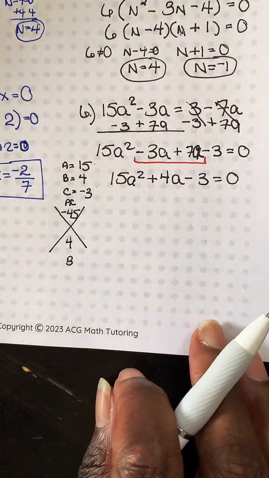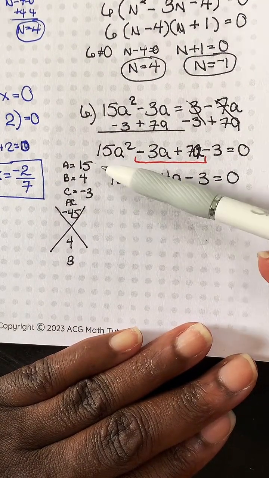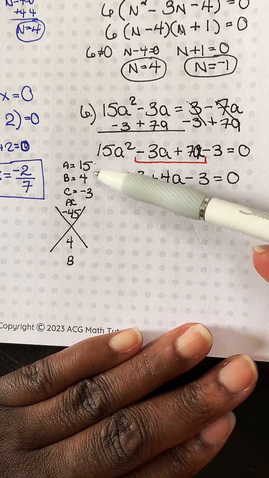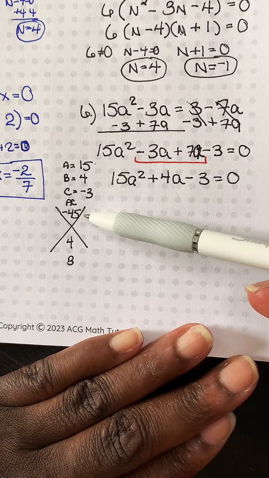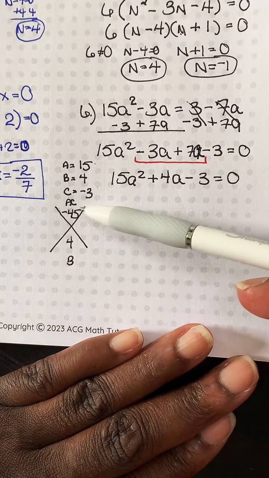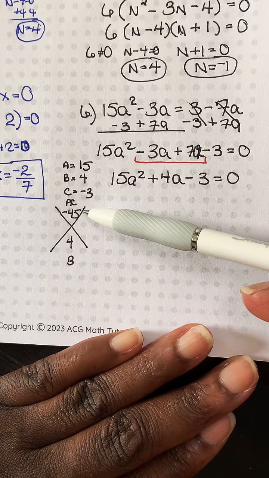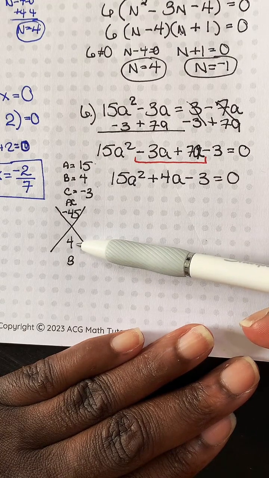So we need to think, where did the negative 45 come from? We multiply the 15 and the negative 3. That's where the negative 45 came from. And then we just simply rewrote the B. So now we got to think, what two numbers multiplied together will give me a negative 45 and added together to give me a 4.